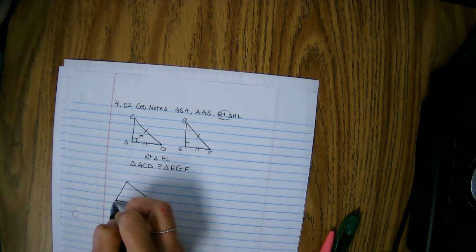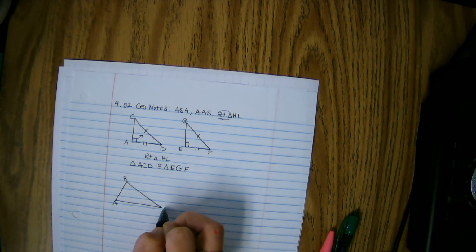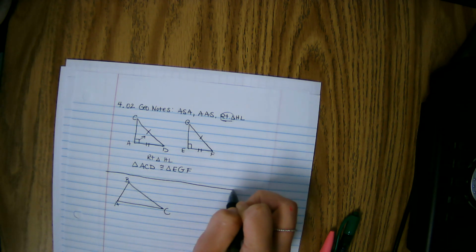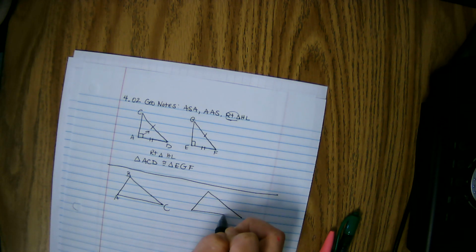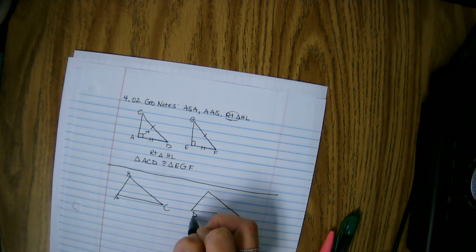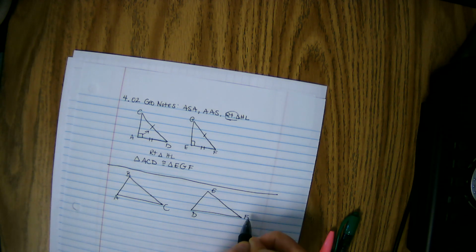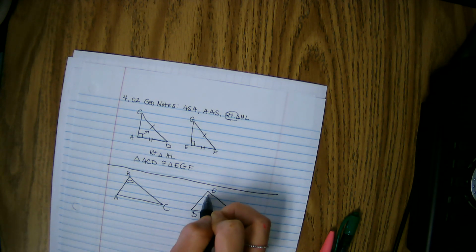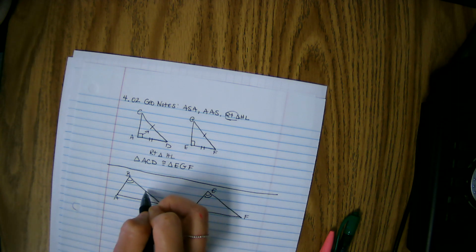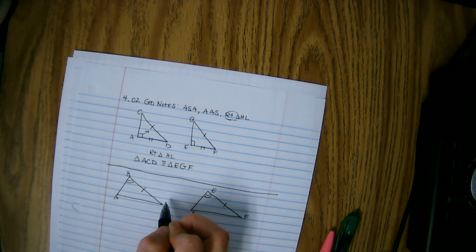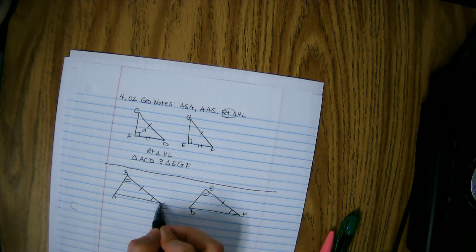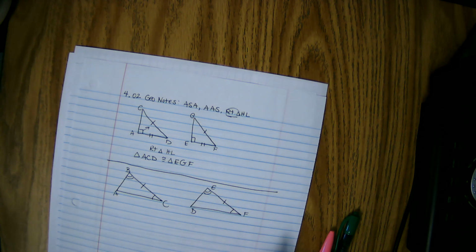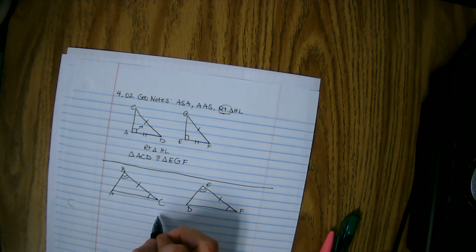Then we could have another pair of triangles. This one's A, B, C. I'm just going to draw a line between those, and it's congruent to triangle DEF. Let's say angle B is congruent to angle E, segment BC congruent to segment EF, and angle C congruent to angle F. Notice I can say one letter because there's only one angle at those vertices. So these 2 we'd say are congruent by angle, side, angle.